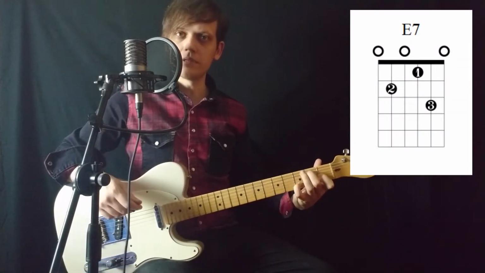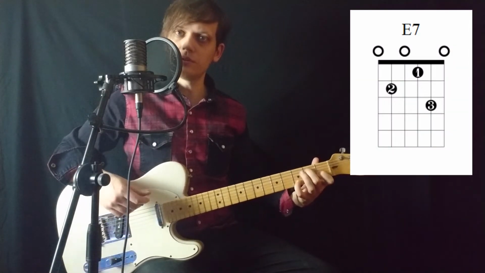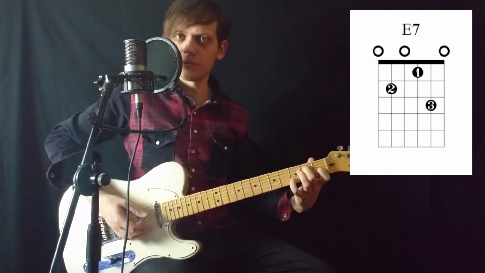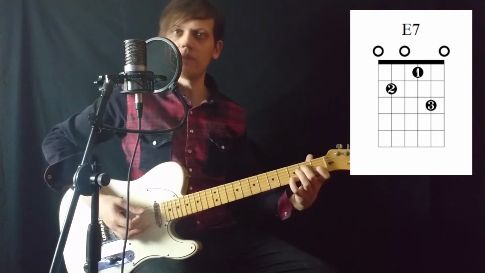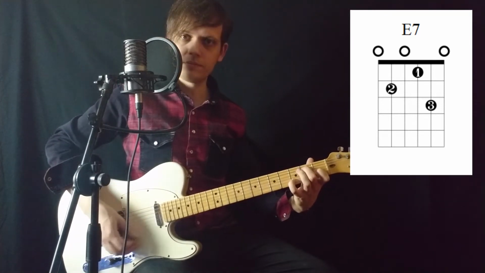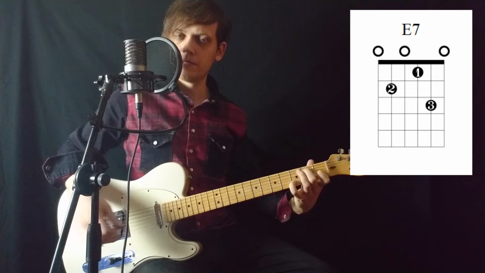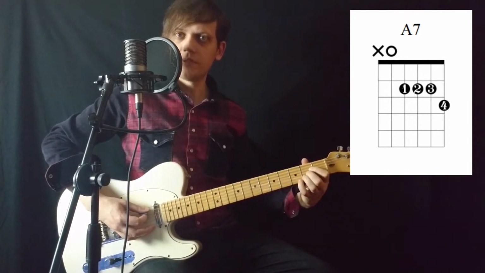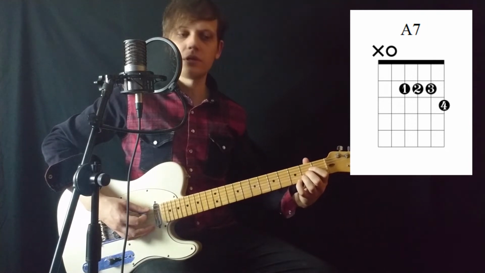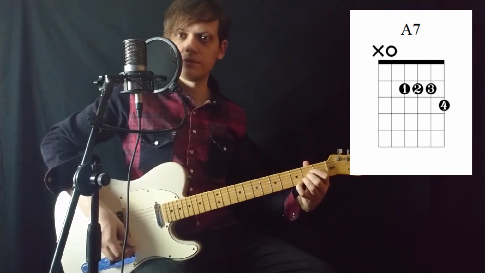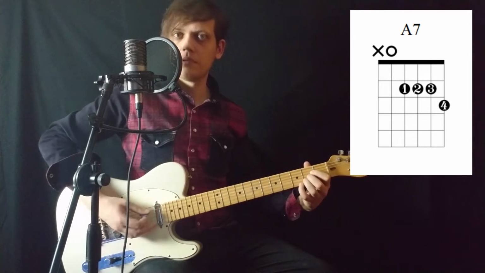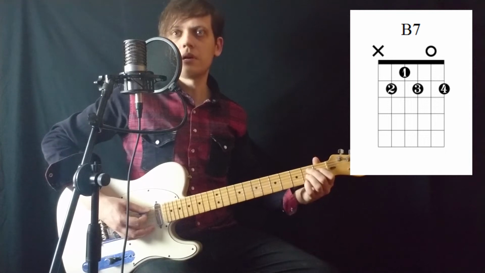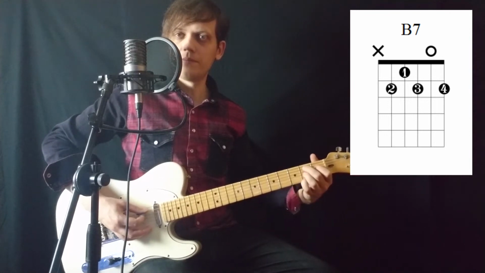This is the E7 or the E dominant 7th chord in the first position, on the 6th string, which will be our first chord of our 1-4-5 blues chord progression. This is instead an A7 on the first position, 5th string, the fourth chord of the progression. Then lastly, B7, always on the 5th string, our last chord, the 5th one.